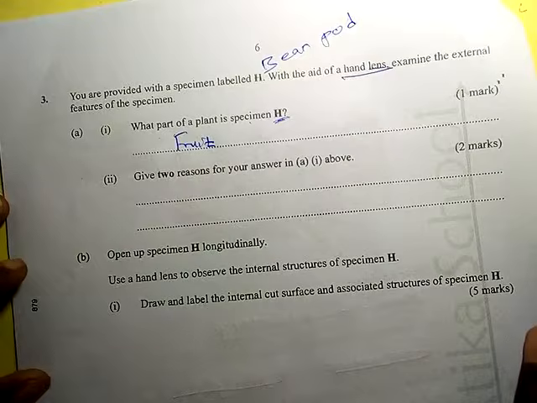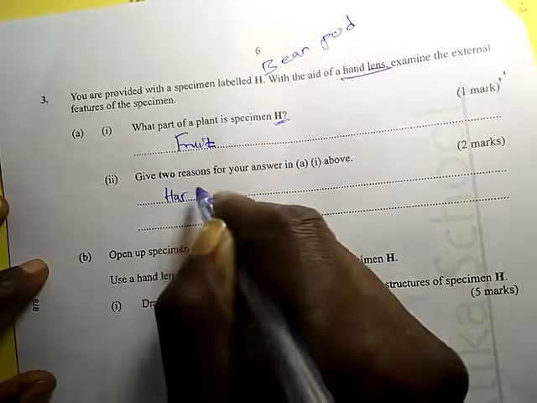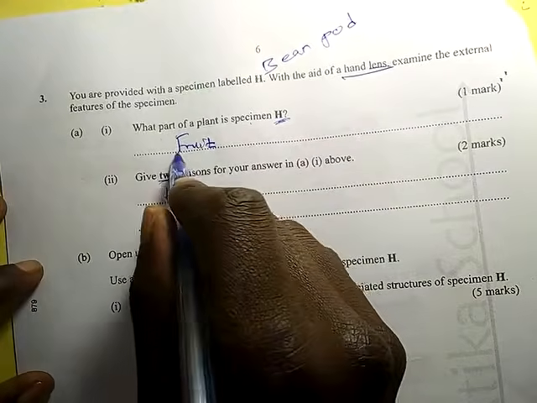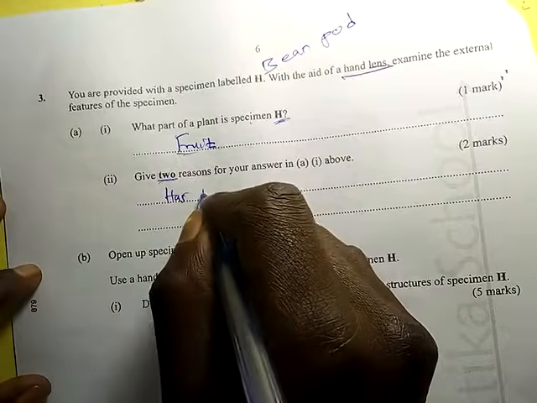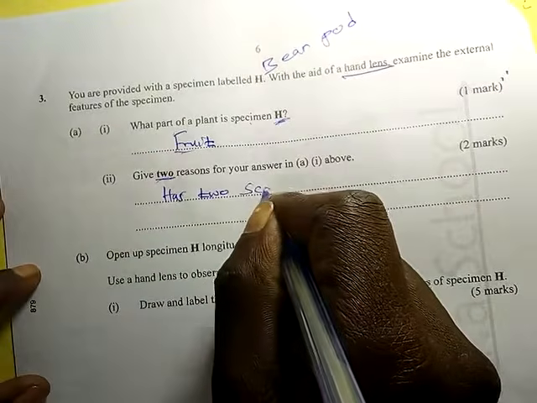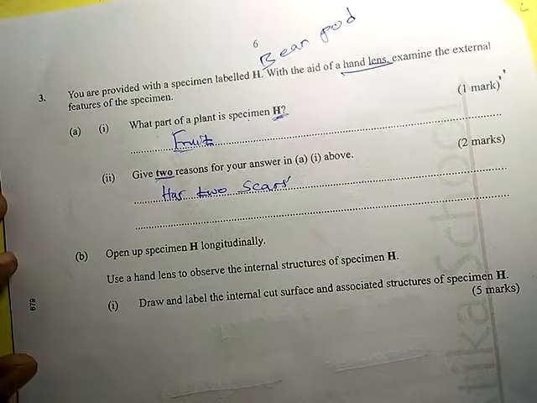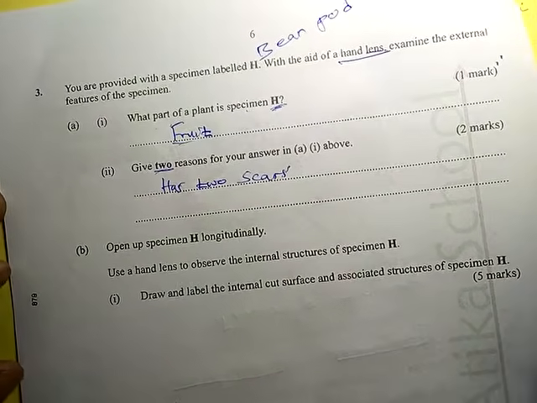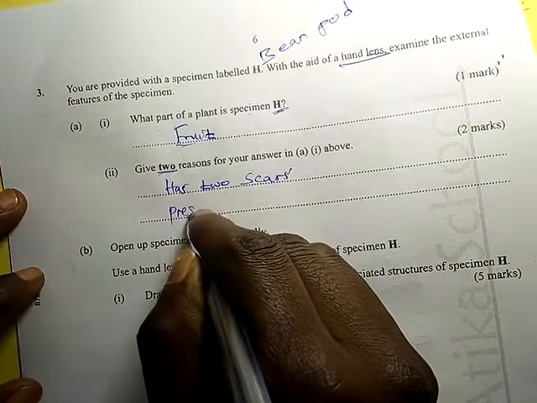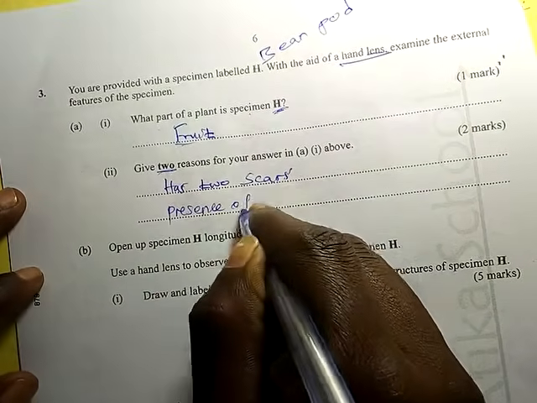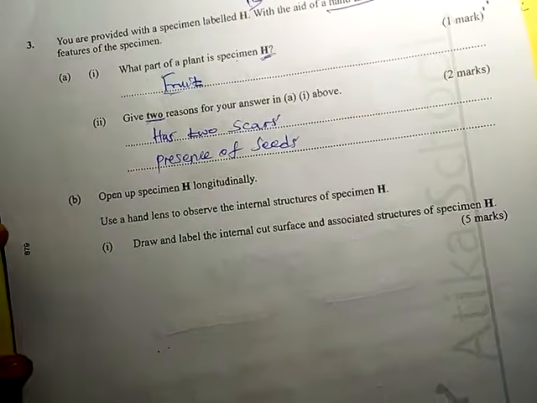Why is it a fruit? Because it has two scars. That's the first reason you should give if your answer is fruit. It has two scars, that is the point of attachment to the receptacle. There is also presence of seeds, and so on.